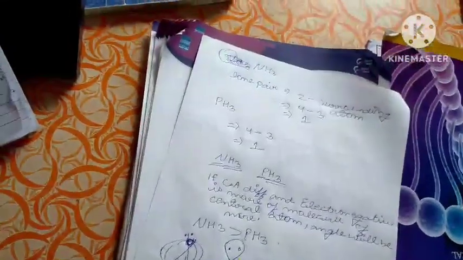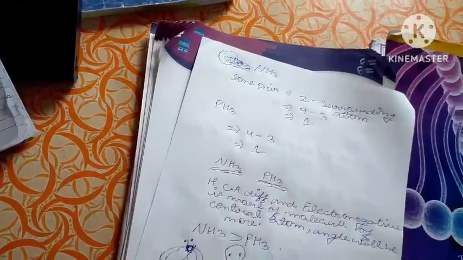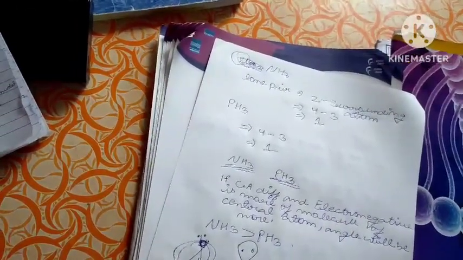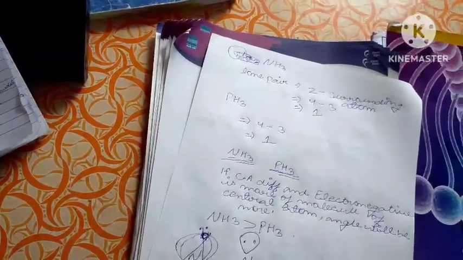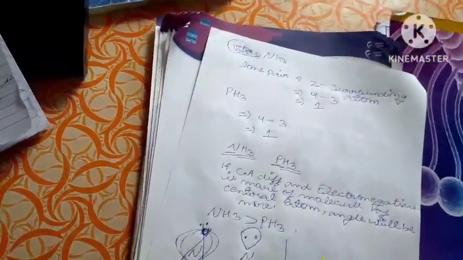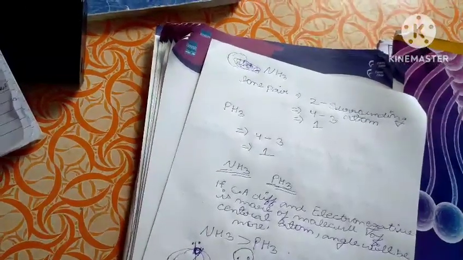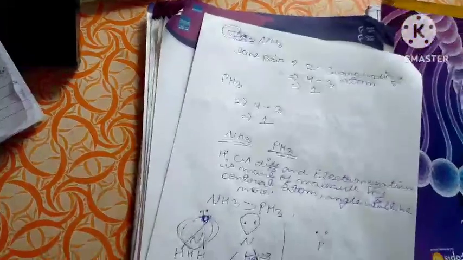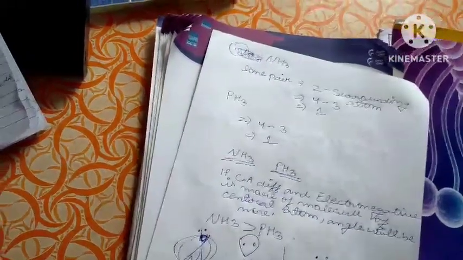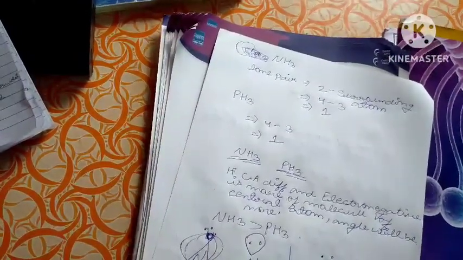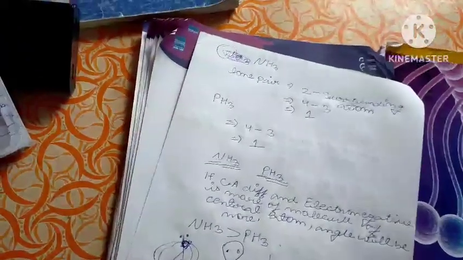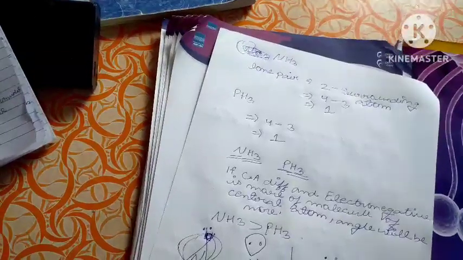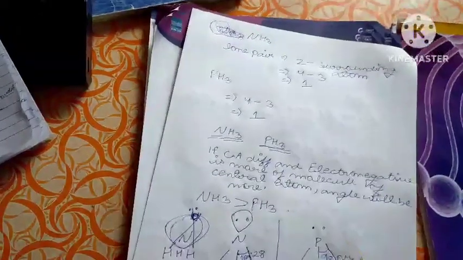Okay, and the angle is 107, from the ideal 109 degree 28 minute. And in the PH3 molecule it will be 98 or 92 degree.